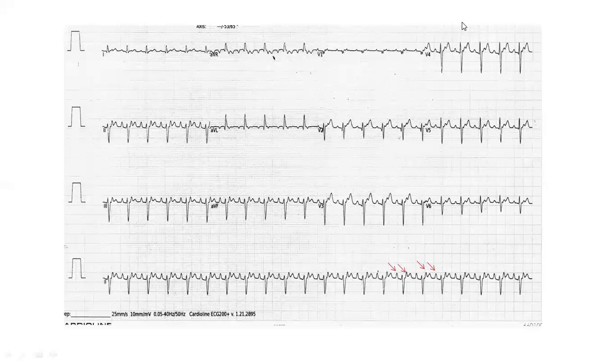And this is an example of a regular narrow complex tachycardia where you see 2 P waves to each QRS. There's one P wave which is sitting before the QRS and one is sitting at the end of the QRS, giving it a beaked appearance of the QRS. And all these P waves march and there is a regular association to the QRS. So this is 2-to-1 atrial tachycardia.